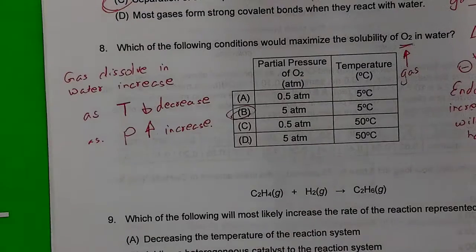Okay. Another way. Have you guys ever seen those soda cans? They say do not put it in a hot car. You don't put the closed soda can in a car in the summer. It does explode. Okay. Why? Because the gas is trying to escape.